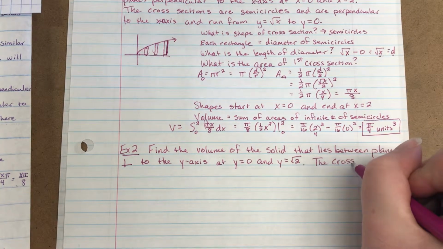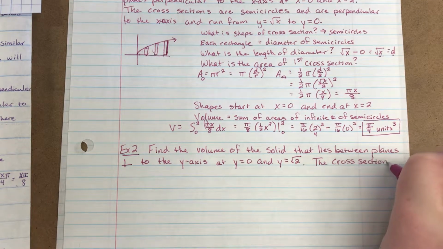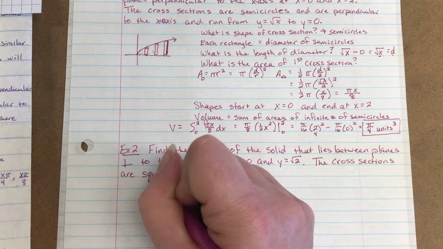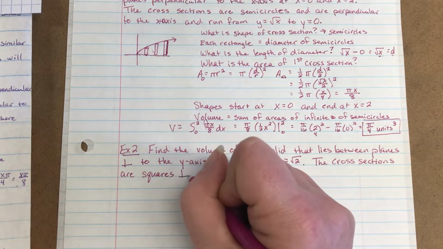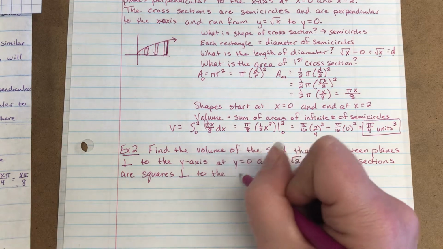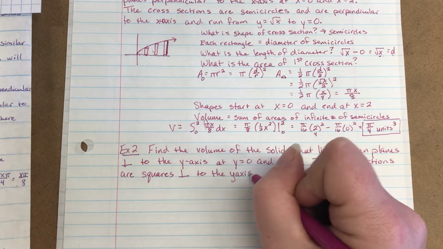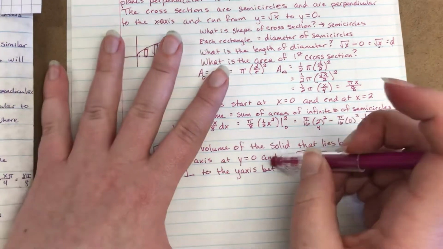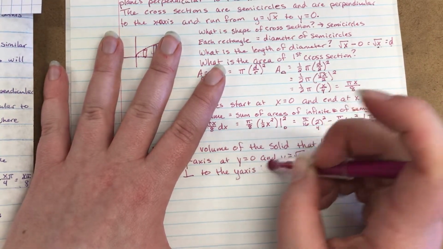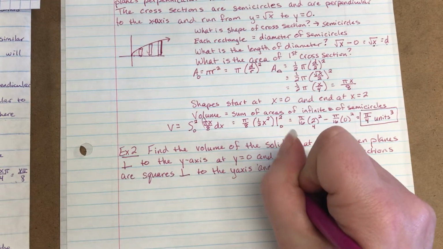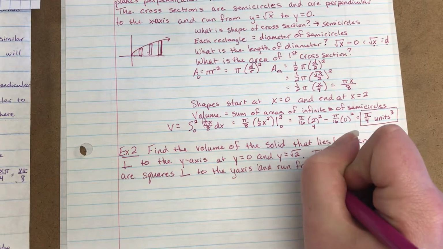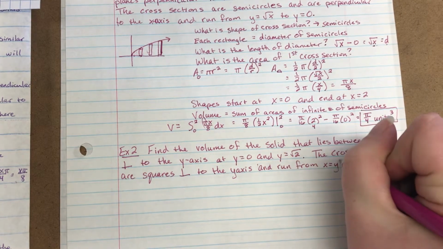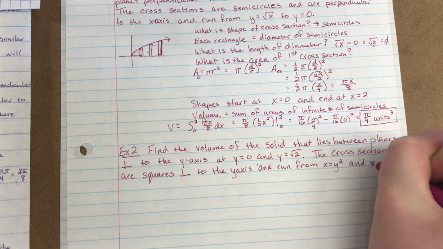The cross sections are squares perpendicular to the y-axis and run from x equals y squared and x equals 2.